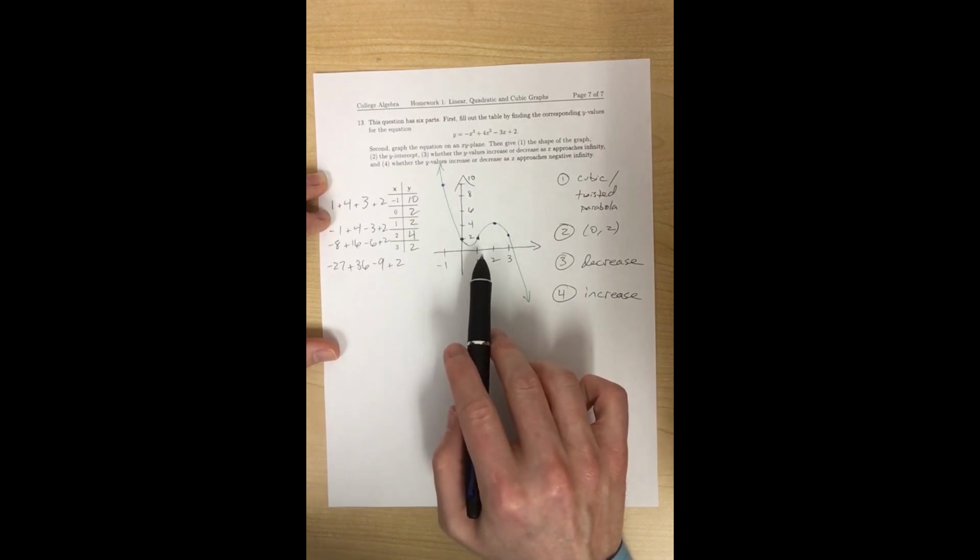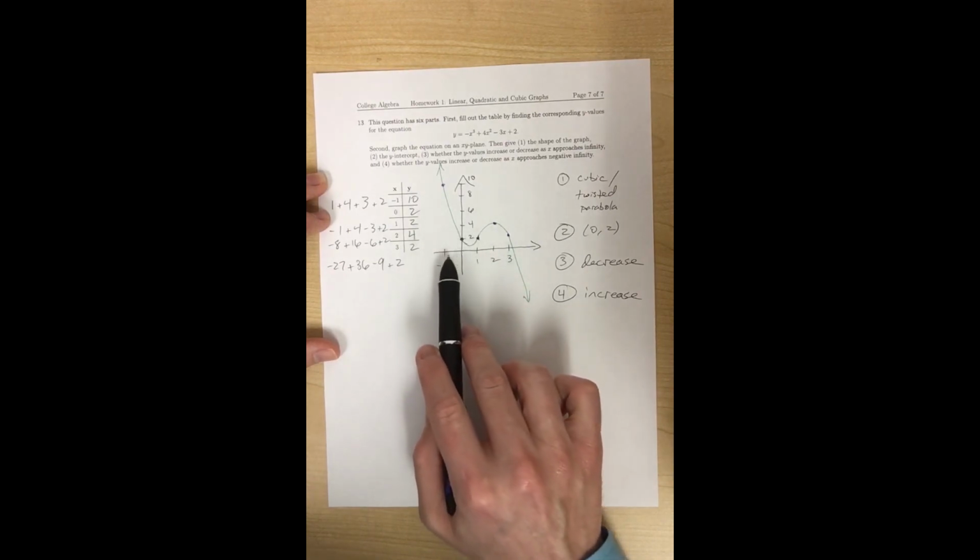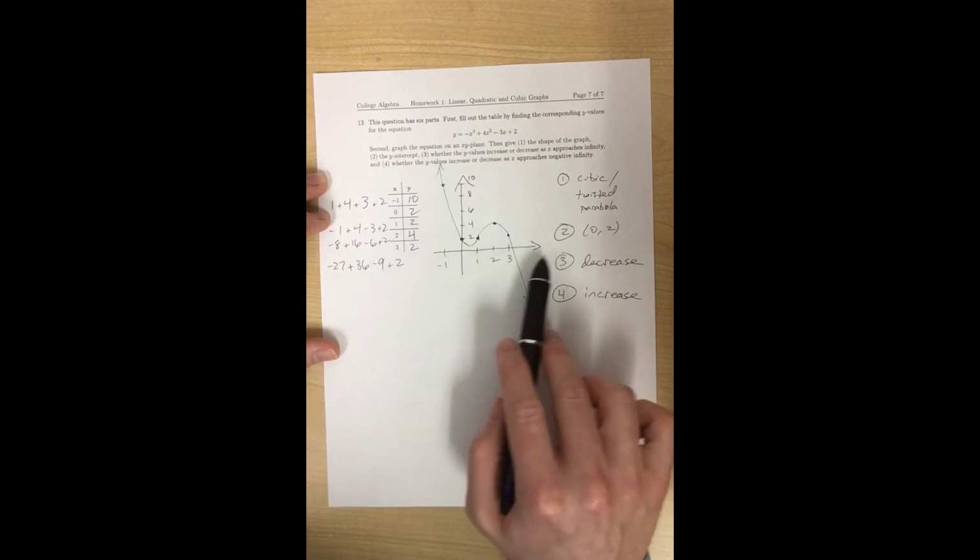And if you go back and look at number 12, this does look like the reflection over the x-axis of the graph from number 12.